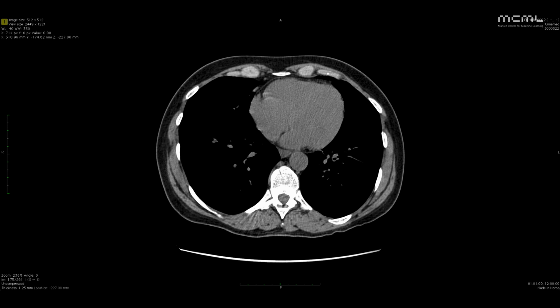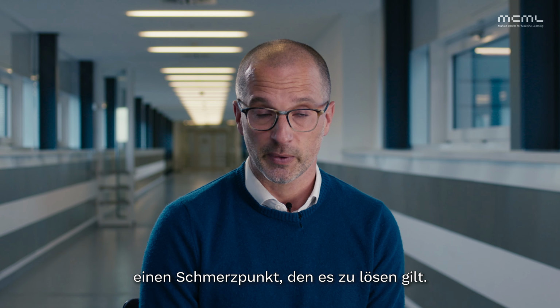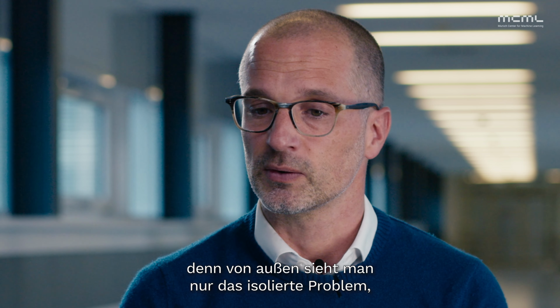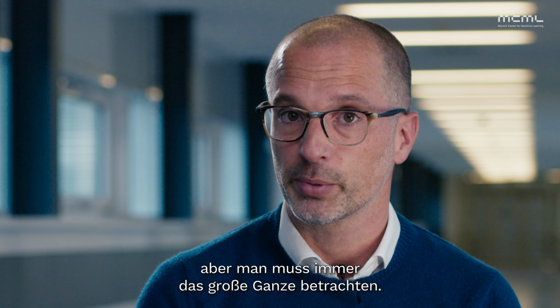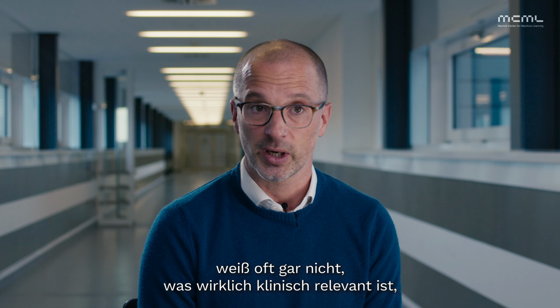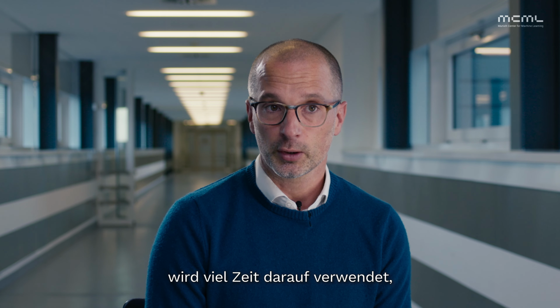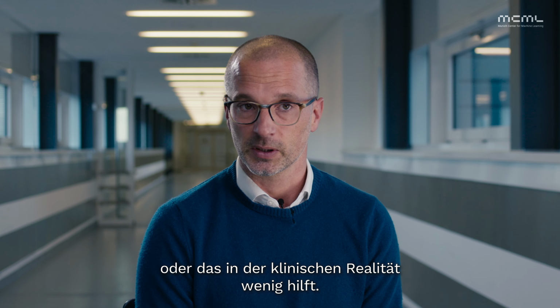A clinician and a radiologist often have a clinically relevant problem, a pain point, something that needs to be solved. And this is not easily seen from outside, because from the outside you see only the isolated problem of solving this or detecting that, but you always need to consider the whole picture. And a non-clinician does not really know what is really clinically relevant. And if they don't work closely together, they will spend a lot of time solving a problem which doesn't actually exist or which doesn't really help in clinical reality.